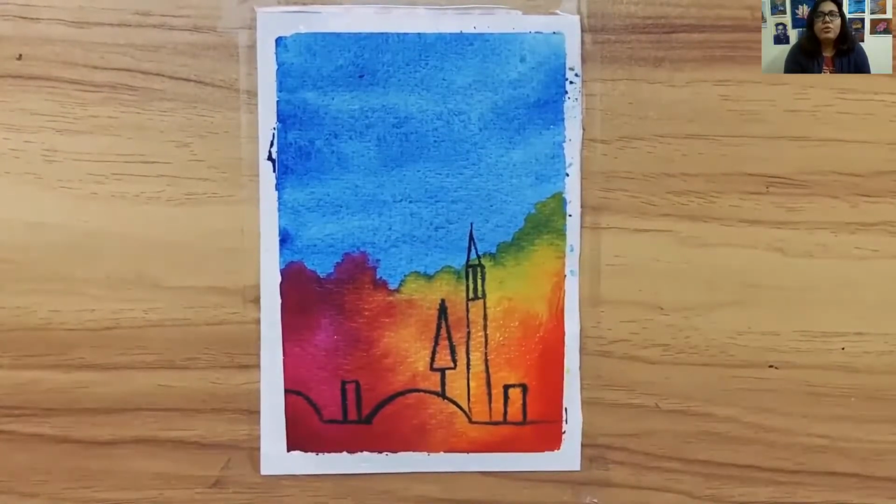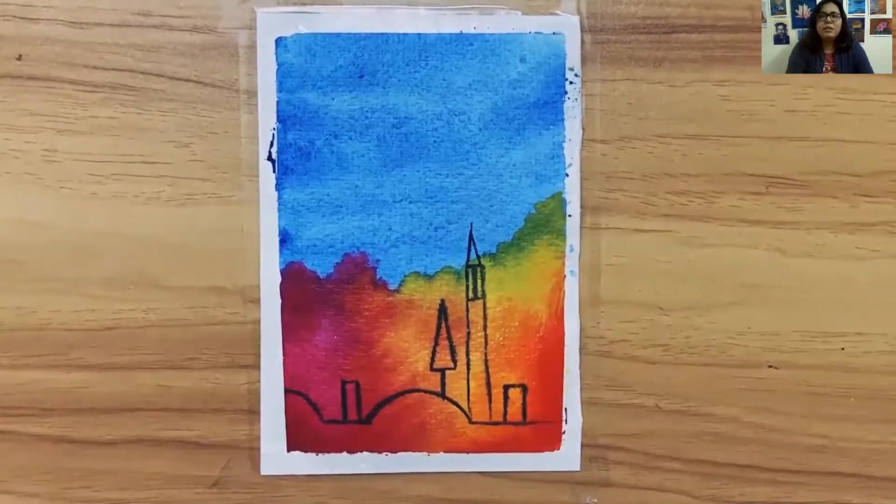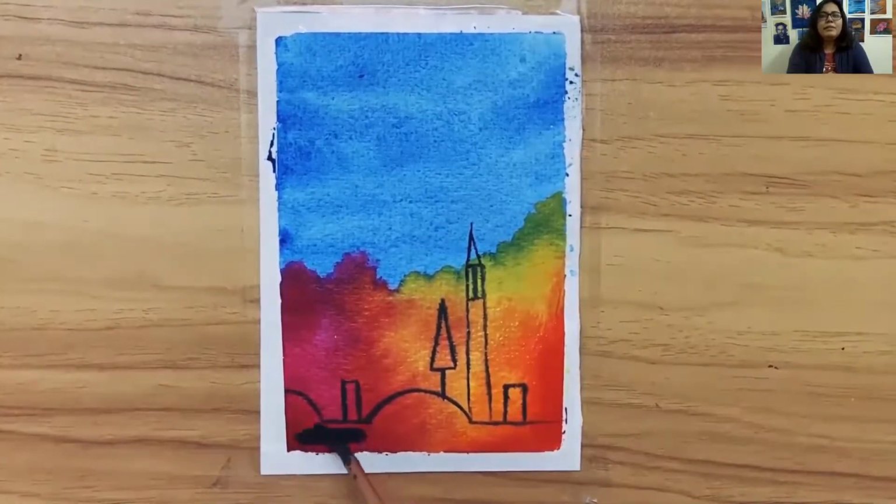Okay, once the drawing is done, we'll just take the black color and we'll completely cover up all of these structures. Just like we did in the previous classes with the mountains. Okay, we drew the mountains and then we filled them up with black color. Similarly, we'll be filling up all of these structures with black color.